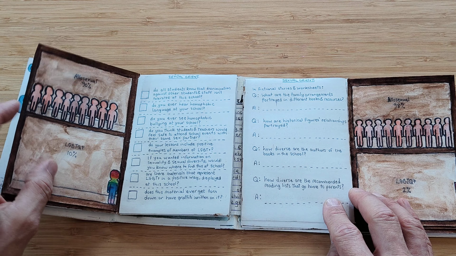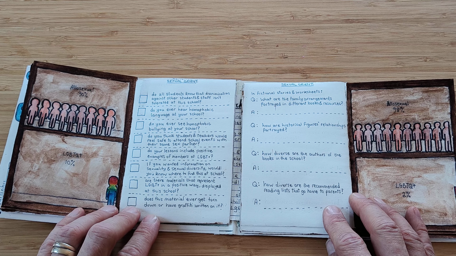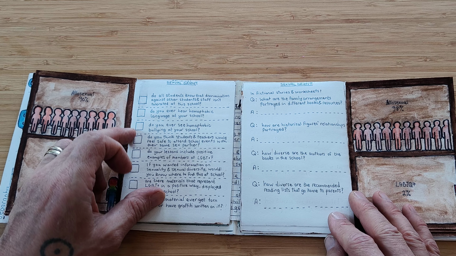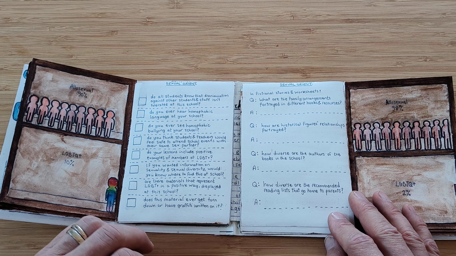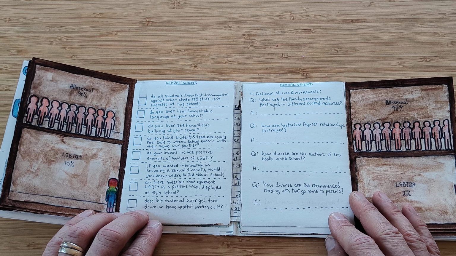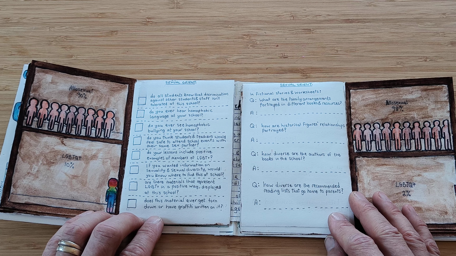When it goes to the next shelf, that of sexual orientation, there is a question here about homophobic language, for example. Does one see bullying? Do the lessons include positive examples of members of LGBT+?